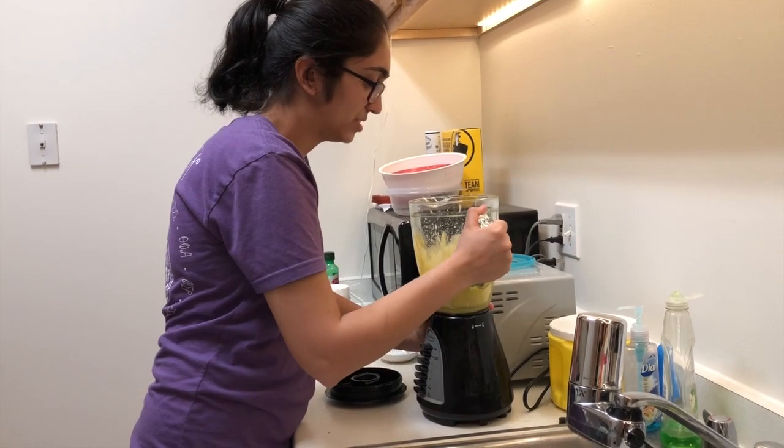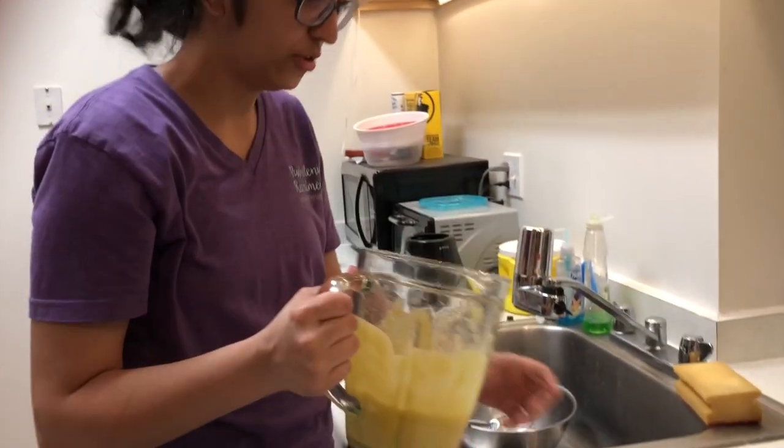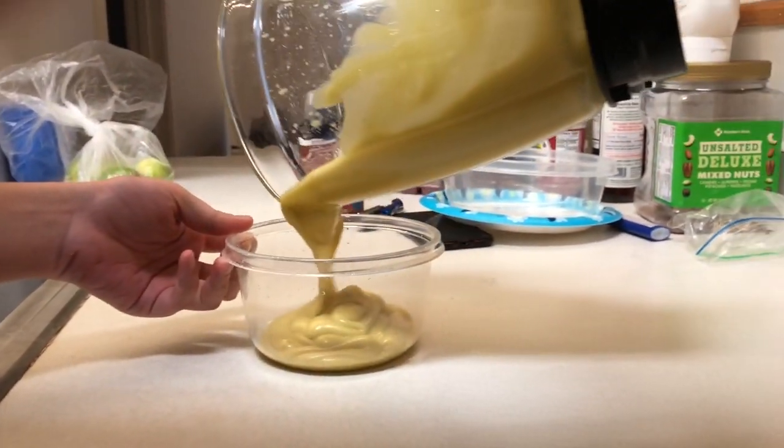Okay, now that we're done mixing, I'm gonna pour it into a container for it to solidify. Oh, it looks kind of soapy.